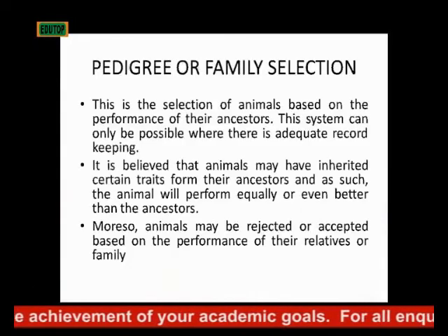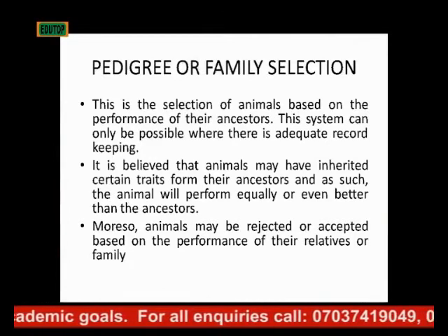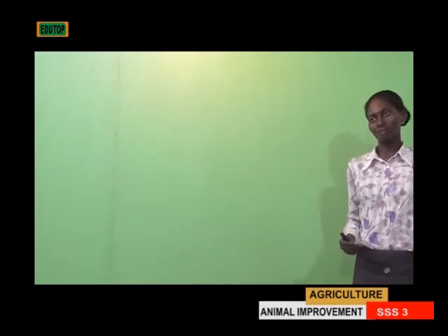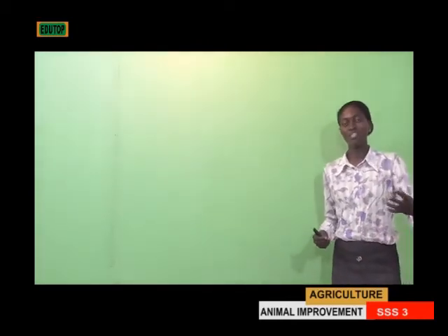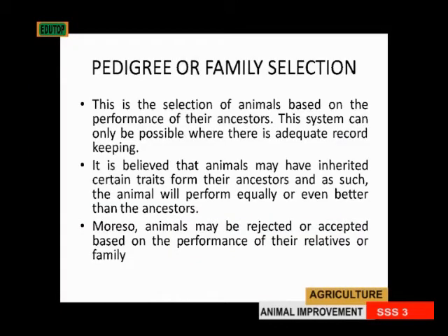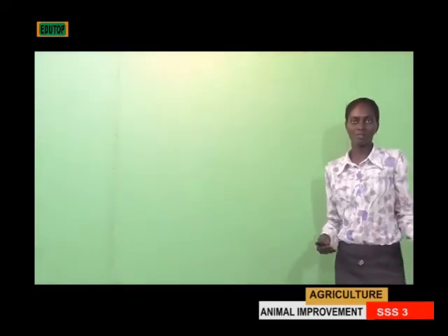Now, pedigree selection is only possible when there is adequate record keeping, because over time you can say, okay, these animals have been having this yield, have been having this color, have been having this and that. So it is possible when there is adequate record keeping. Pedigree selection is also believed... It is believed that many animals have inherited certain traits from their ancestors, and such animals will perform equally or even better than their ancestors. It is believed that that character is in the genes, so the children will carry what is in the genes of their parents.